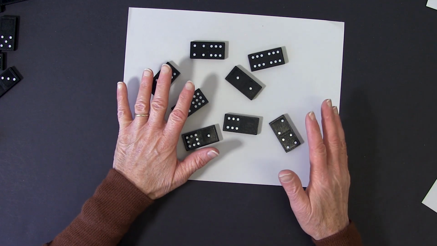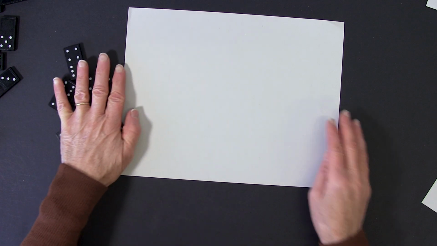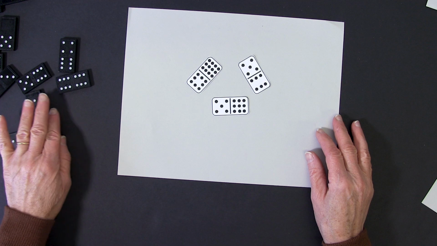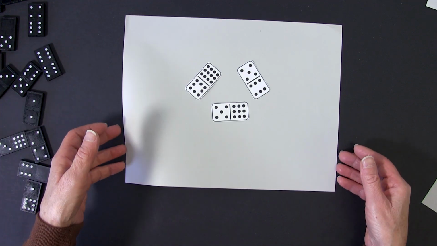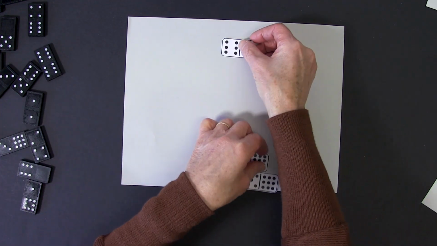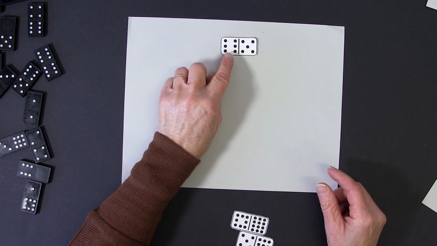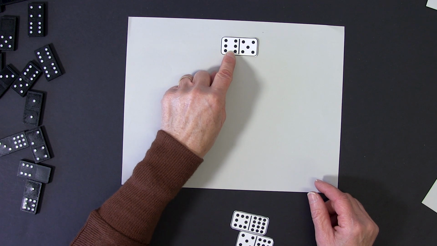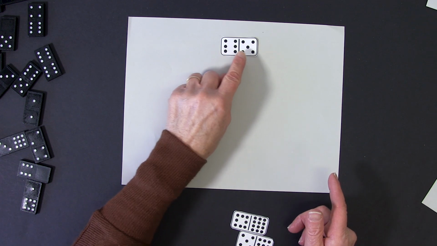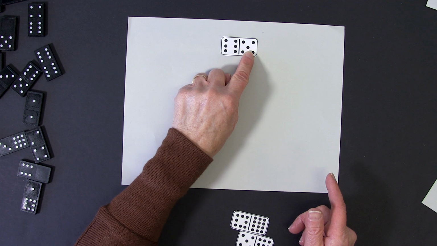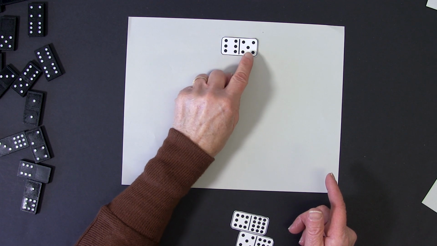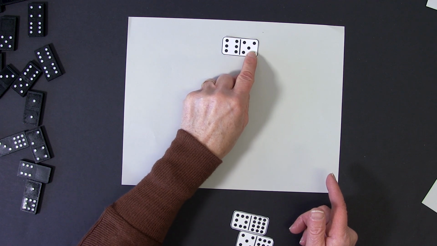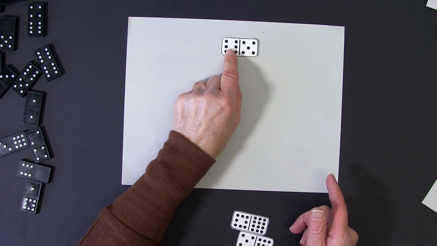Now, because when we're working with time, we're working up to 12, we are going to use dominoes from the 0 to 12 pip set. So I'm going to start with this domino, and I'm going to look at the left-hand side, and that's going to represent my hours. The right-hand side is going to represent my minutes. So that means I have 6 hours and I have 5 minutes. So it is 5 minutes past 6 o'clock.